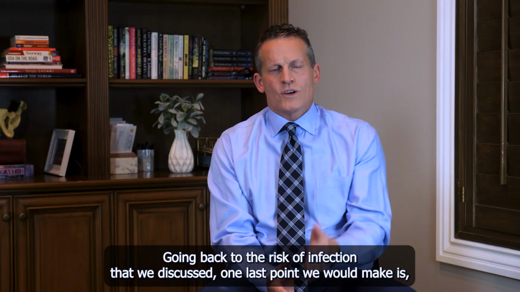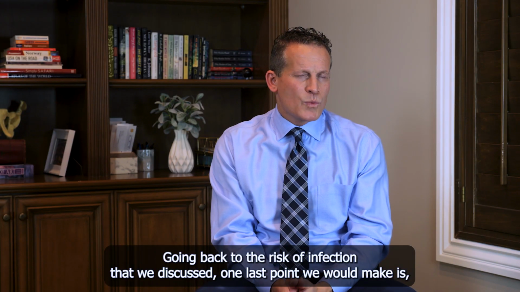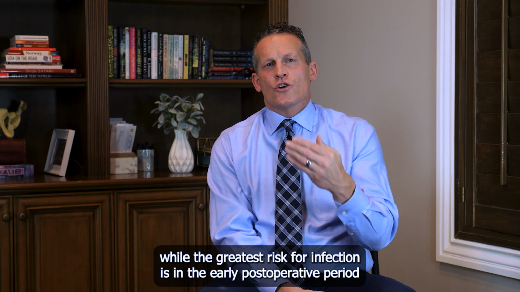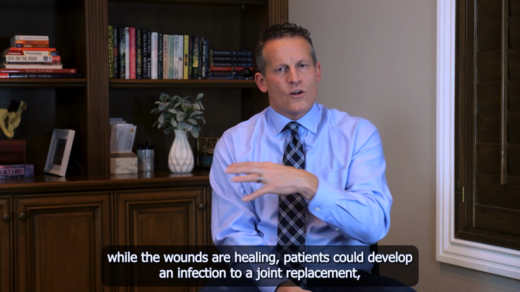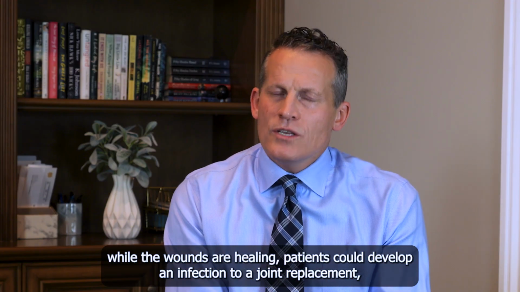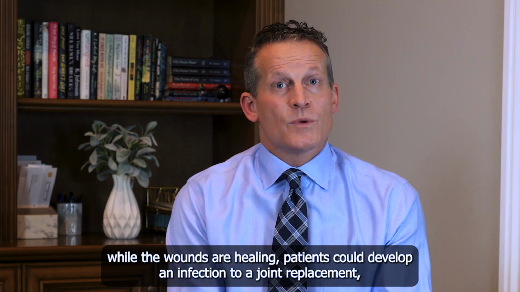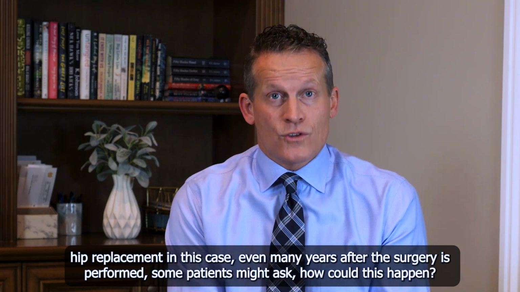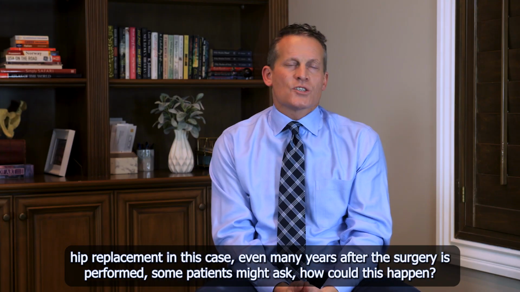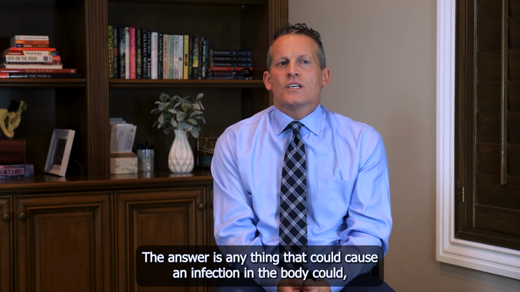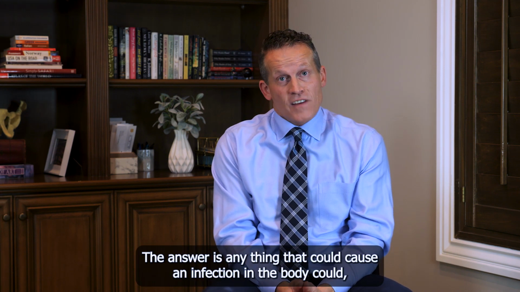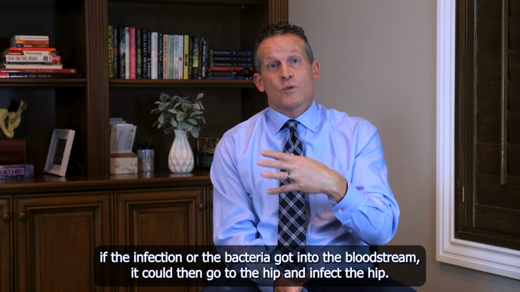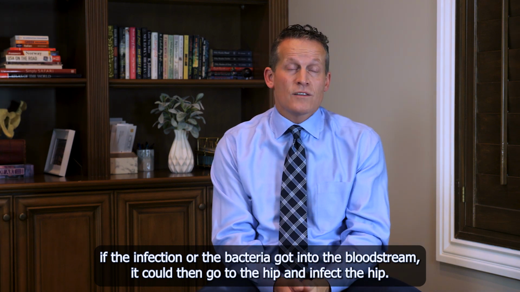Going back to the risk of infection that we discussed, one last point we would make is, while the greatest risk for infection is in the early post-operative period while the wounds are healing, patients could develop an infection to a joint replacement, hip replacement in this case, even many years after the surgery is performed. Some patients might ask, how could this happen? The answer is, anything that could cause an infection in the body could, if the infection or the bacteria got into the bloodstream, then go to the hip and infect the hip.